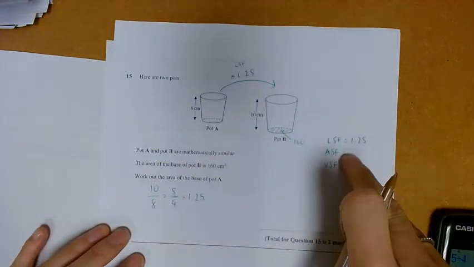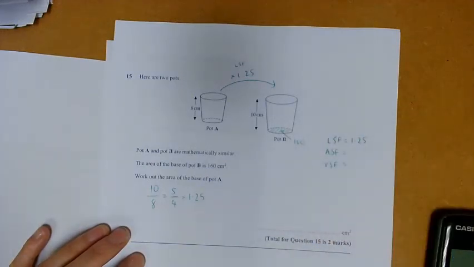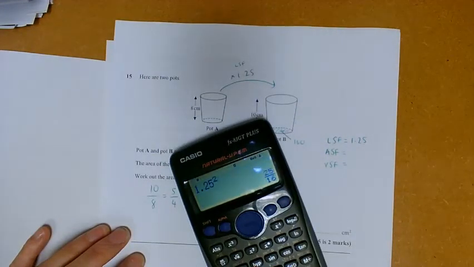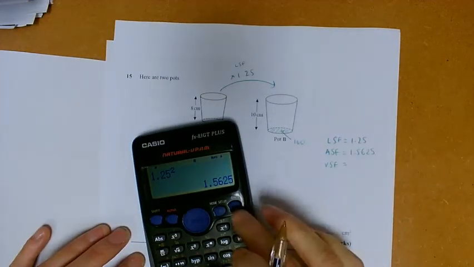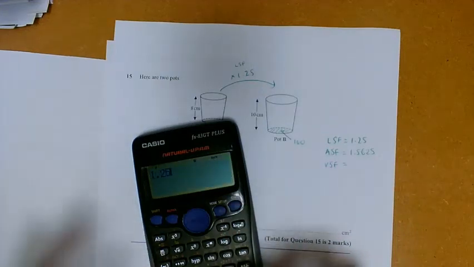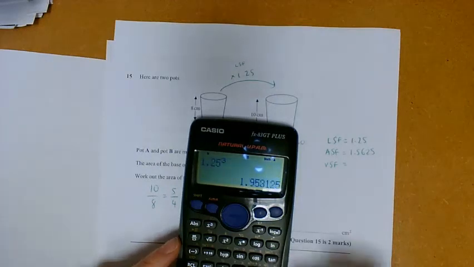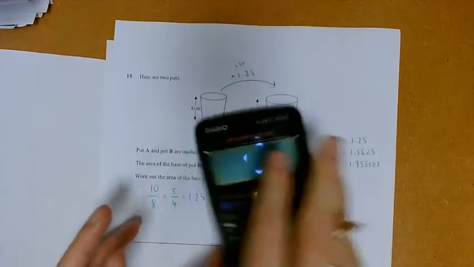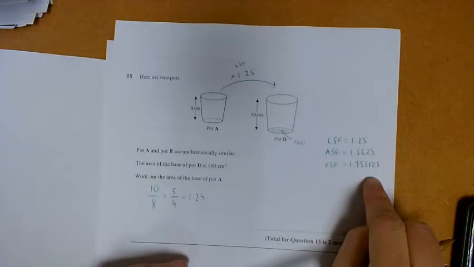Now, the area scale factor. An area is 2D, so it needs to be 1.25 times bigger in one direction and 1.25 times bigger in the other direction. And that means that the scale factor is 1.25 squared, which is 1.5625. If you were asked for the volume scale factor, or if you were talking about volume, you'd need to do 1.25 cubed. We don't need this for this question, but it's good to work it out. 1.953125. So you can see that the lines are this much bigger, the area is this much bigger, and the volume would be this much bigger.